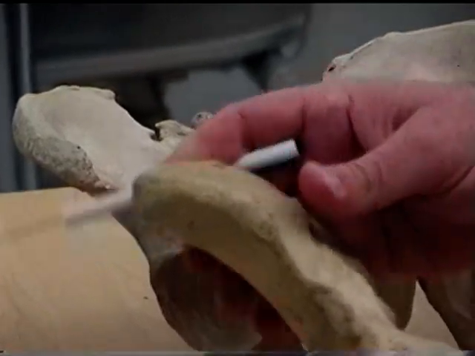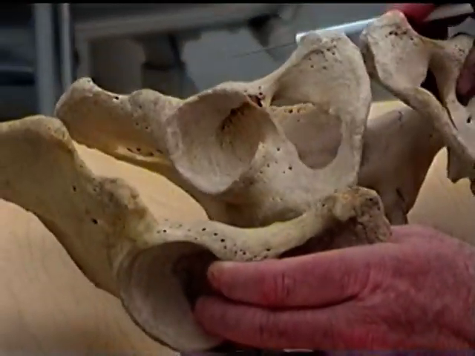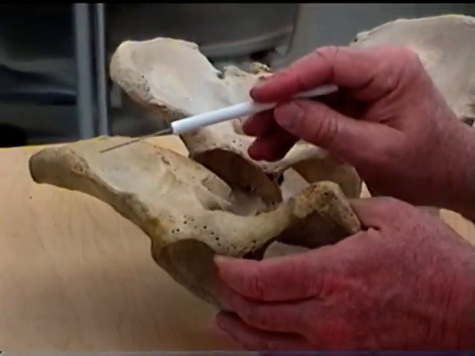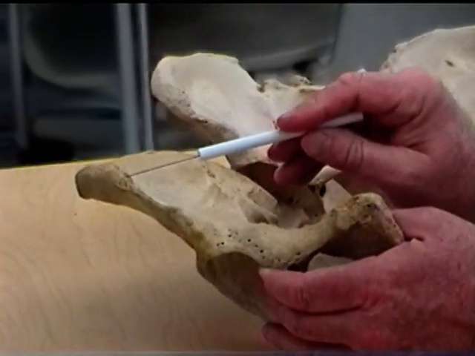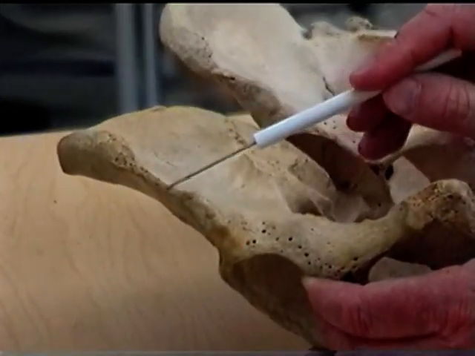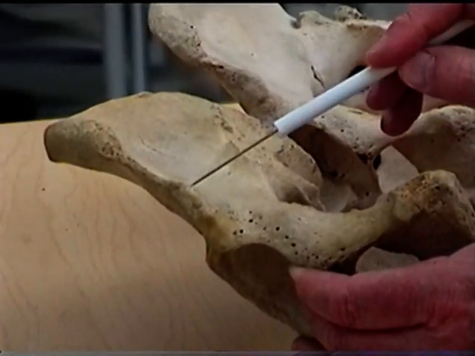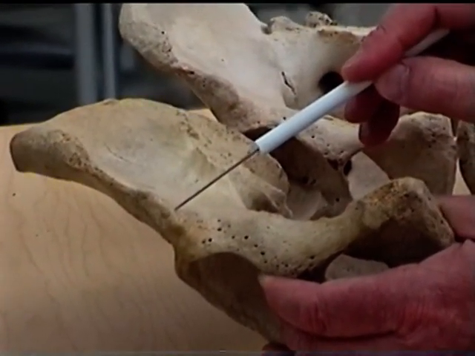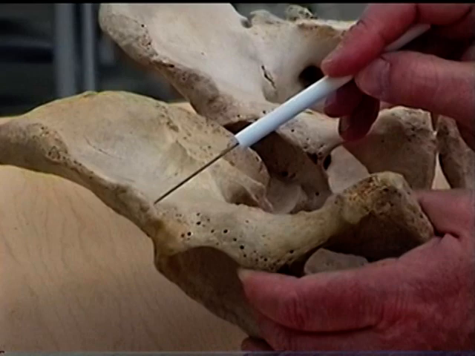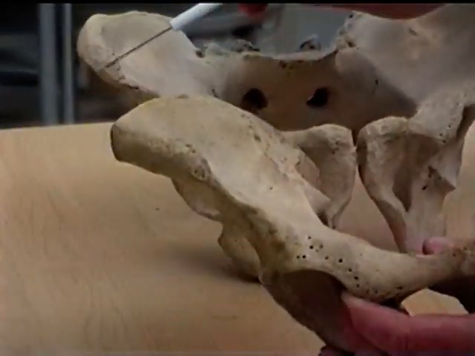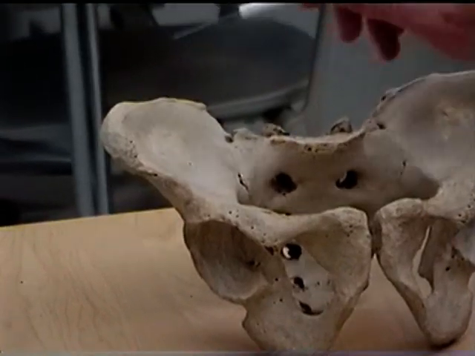So relating what we were just looking at together, we follow the iliac crest forward. We have an anterior projection here, which is called the anterior superior iliac spine. As we drop below that, we have this secondary projection here, which is the anterior inferior iliac spine.